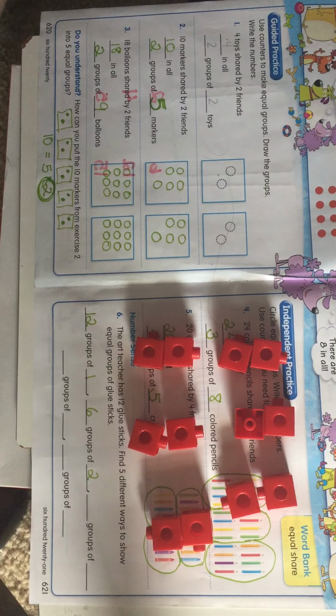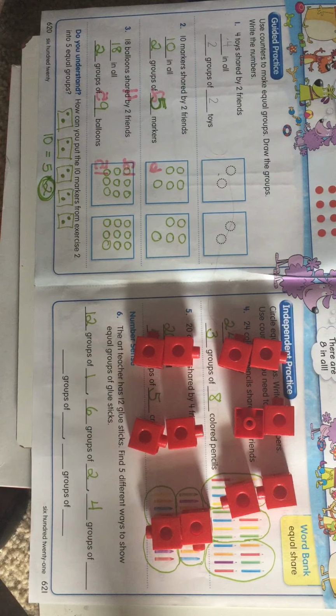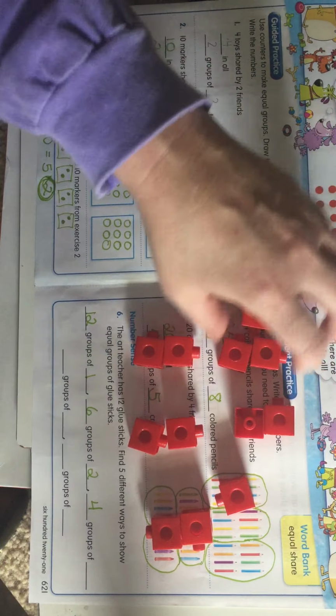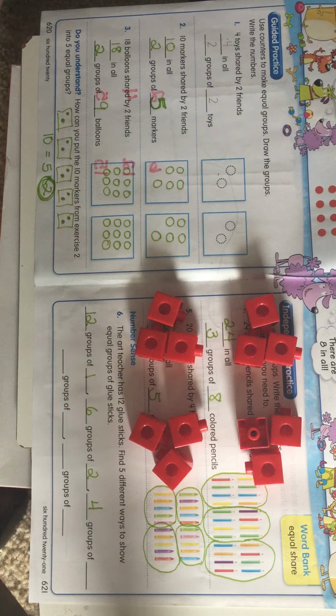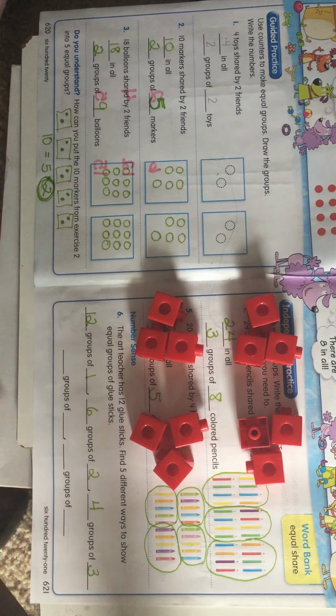Let's say I want to do 4 groups now. Okay, well, I'm going to take these and I'm going to distribute these equally. I have 1, 2, 3, 4 groups. How many in each group? Now I have 3.